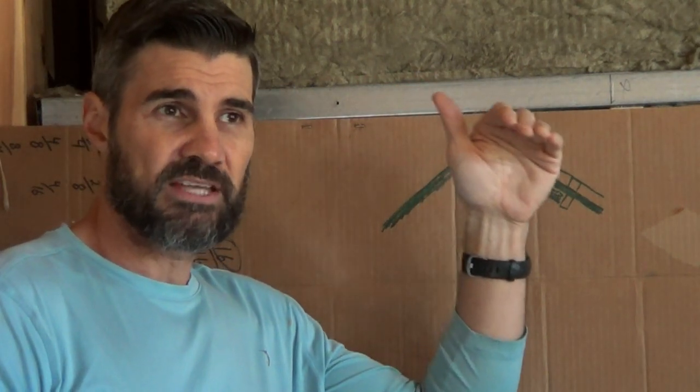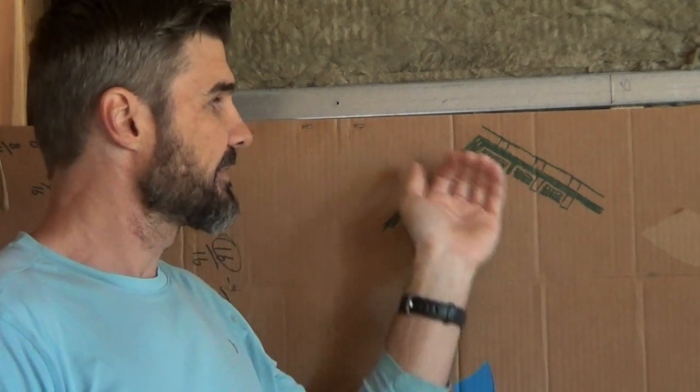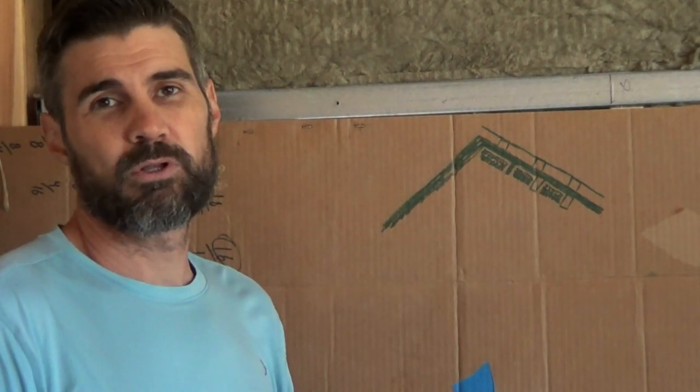gives us 2 inches, and then after that we'd still have to buy mineral wool insulation. The spray foam itself alone, our quotes came in around $20,000. That was cost prohibitive for us. On top of that, we would still have to buy mineral wool insulation.